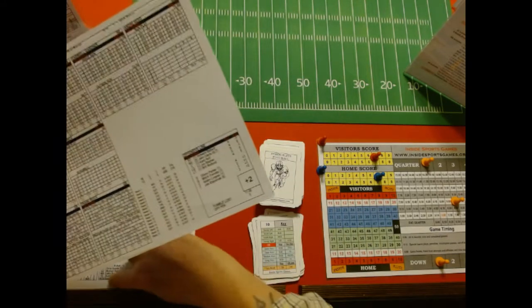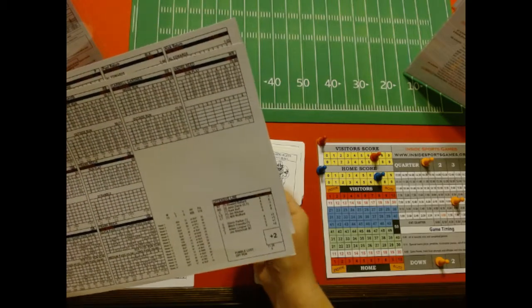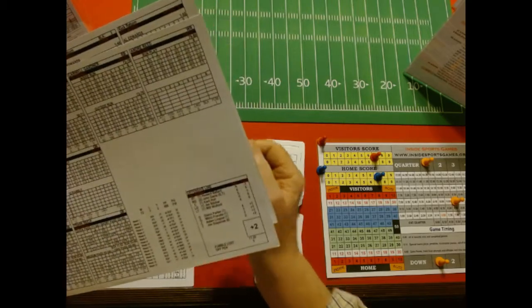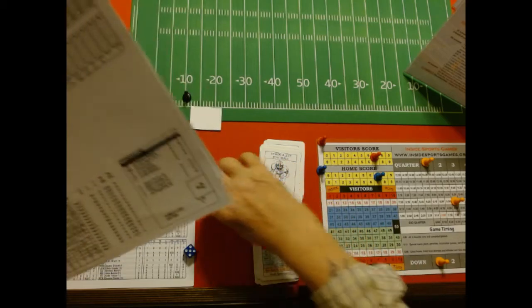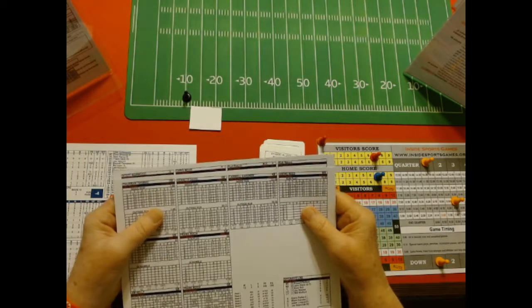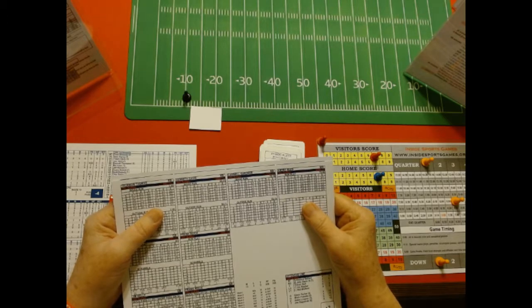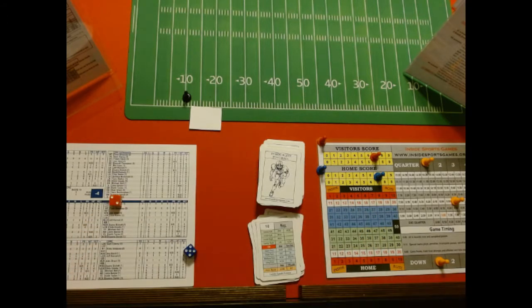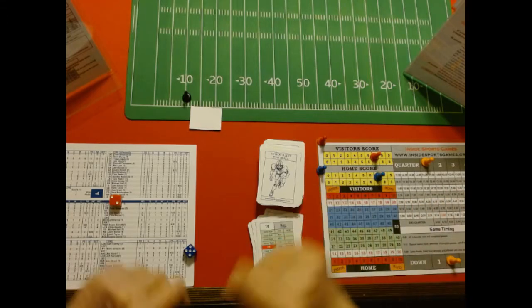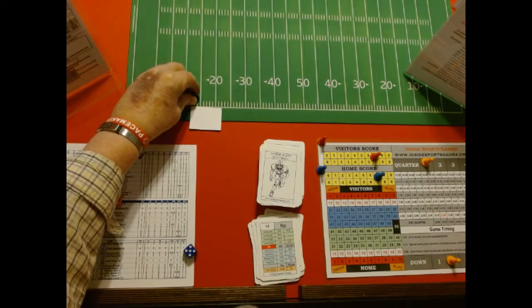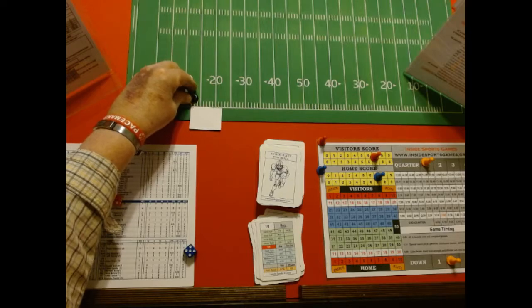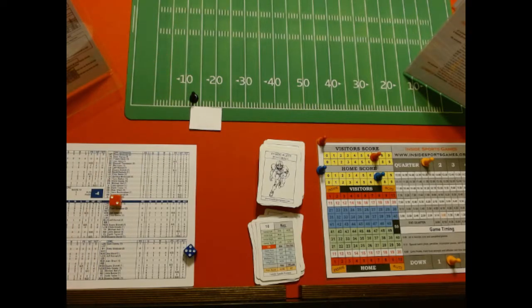So it looks like their good defense was going to be doing well again this time. 21 to Davis, 2-1. It's a 2-yard gain by Kenneth Davis. Second down, 10, 20, 30, 40. 2 yards, 1, 2. Second and 8.